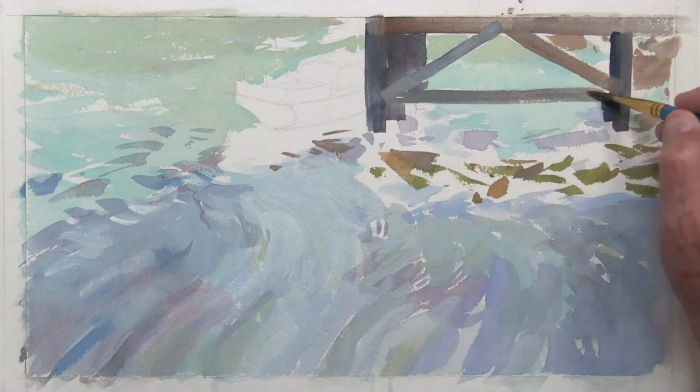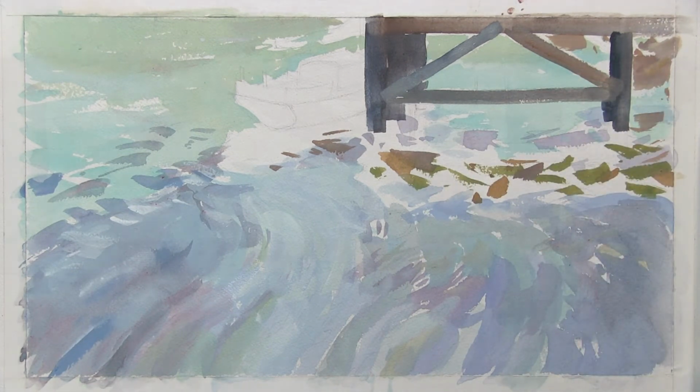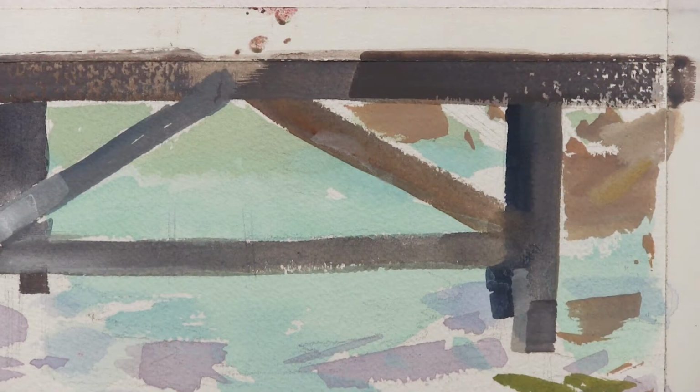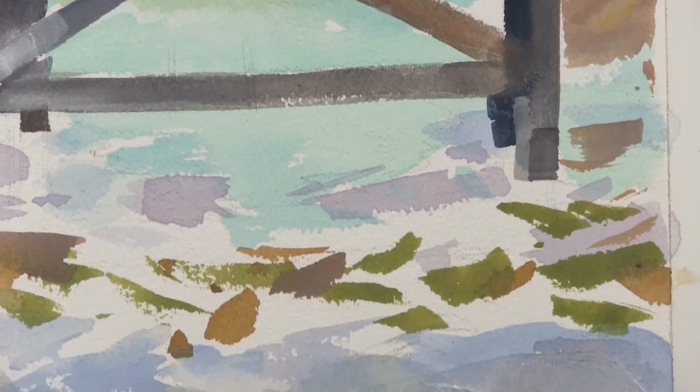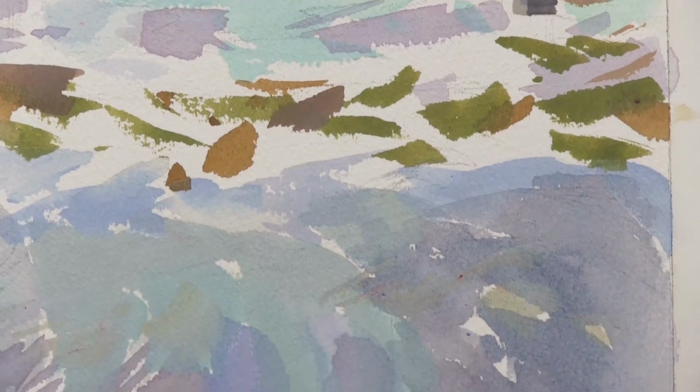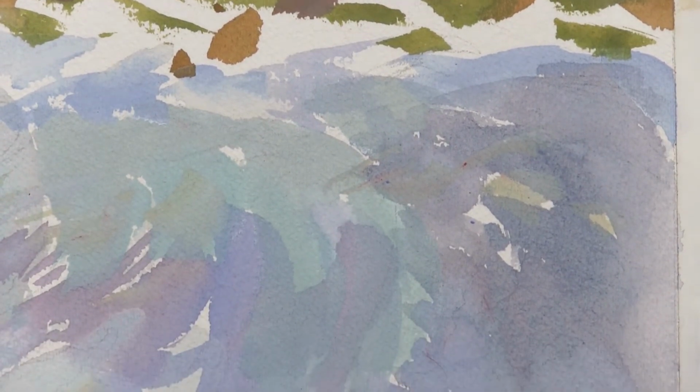I'm somewhat satisfied with the general big picture underpainting setup, so I'm going to take you on a close-up tour of the painting so you might get a better idea of the true colors before I start the next step in the process.